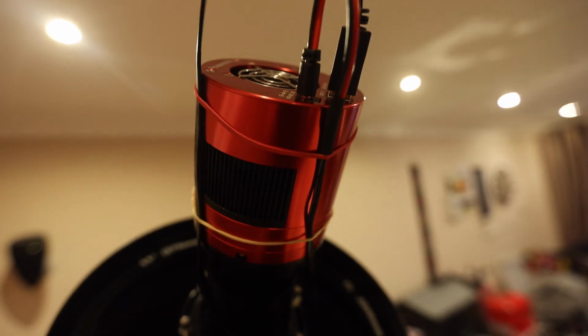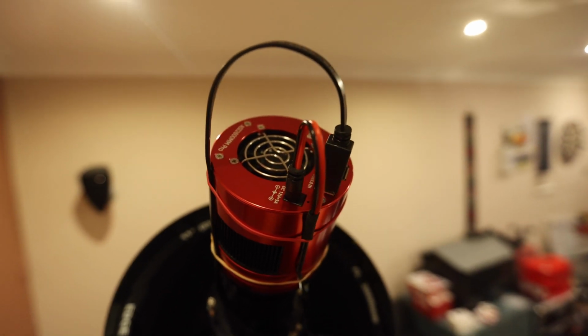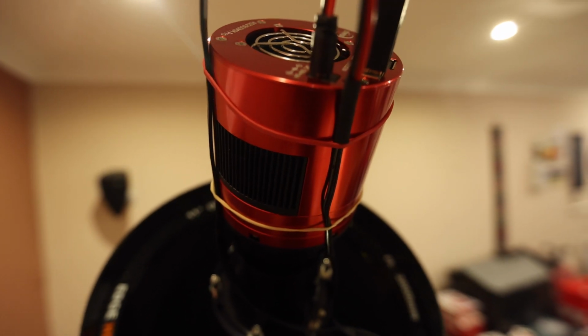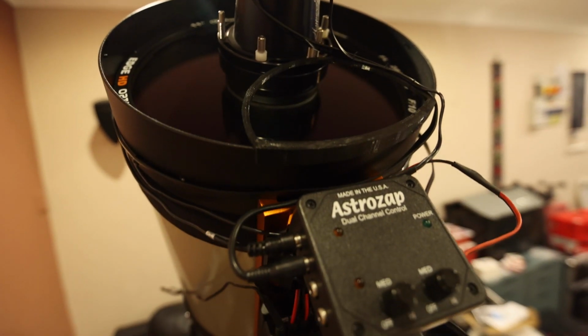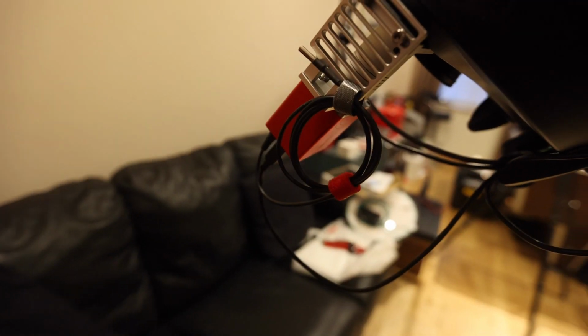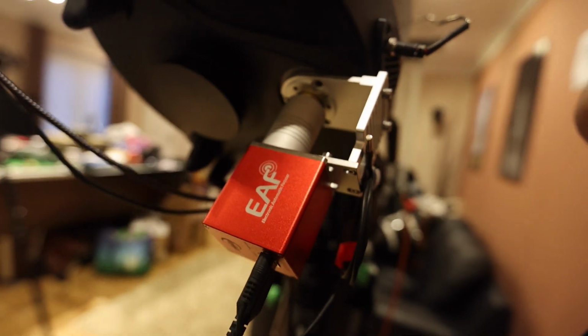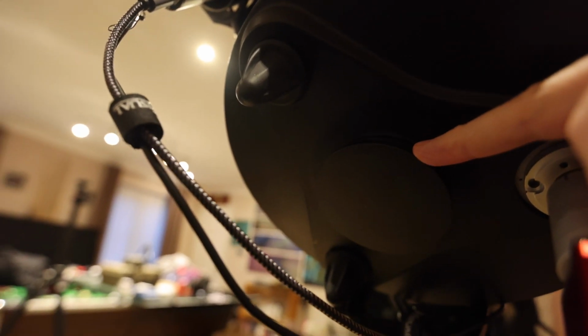So here's the actual camera. As I say, it's the ASI 2600 Pro, and you can see the power lead and the USB lead, and I've got a couple of elastic bands around there just to prevent those cables from getting into the optical train. So that works pretty well. Round the back I've got a ZWO EAF electronic autofocuser fitted, and I've closed off the back of the telescope with the cover plate, which conveniently comes with the reducer for this telescope.